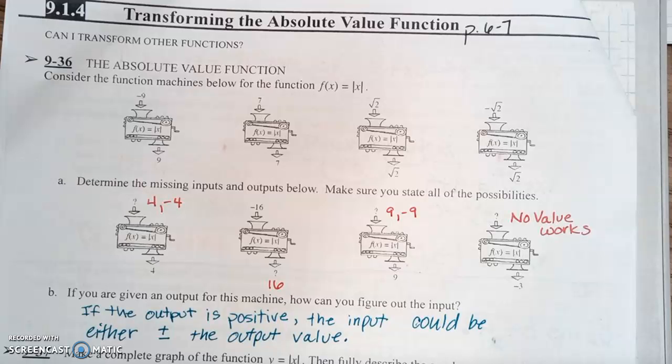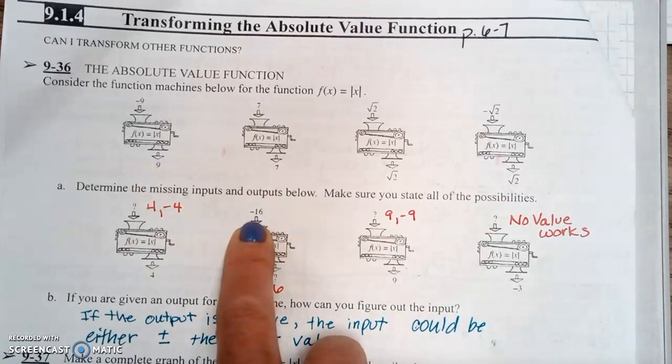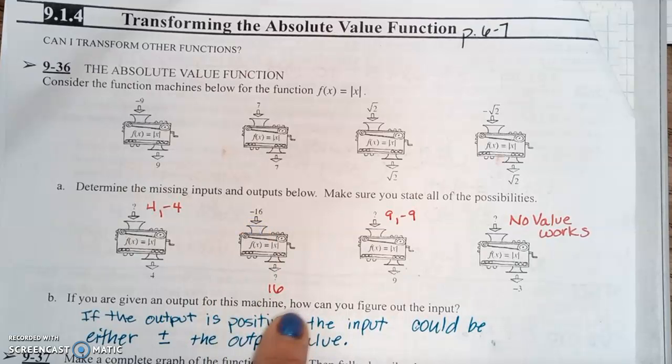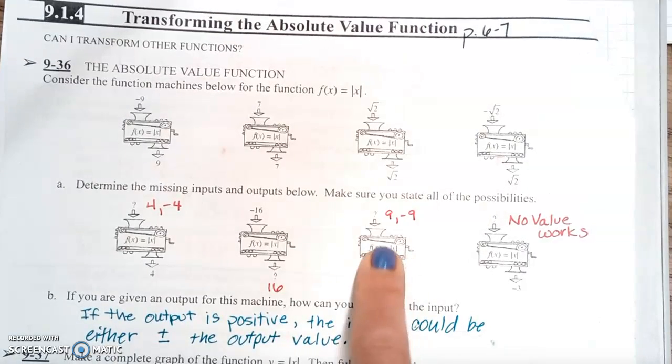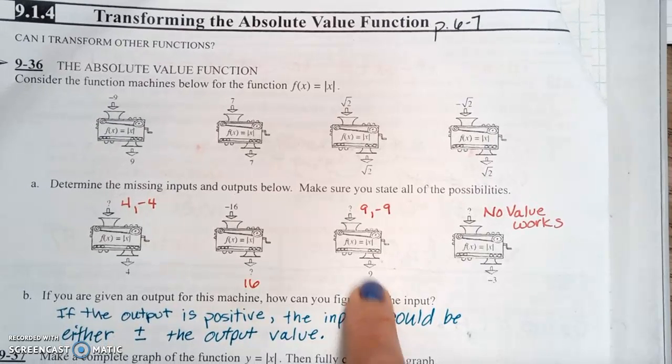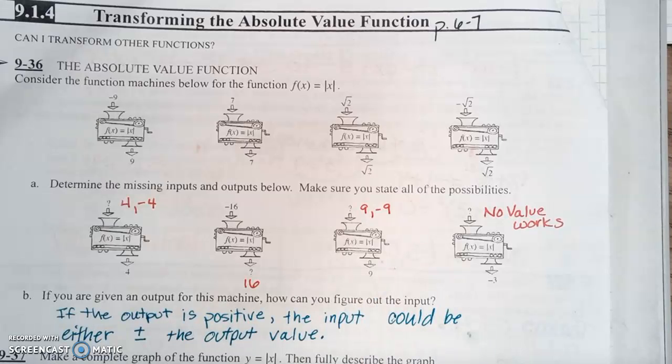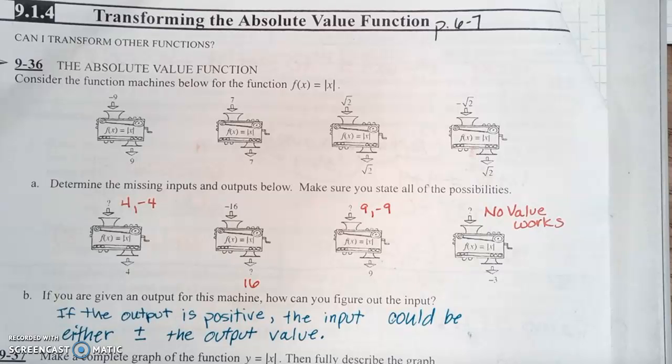All right, so for the second function machine, their input is negative 16, so the output is going to be positive 16. Okay, that's pretty self-explanatory. The third function machine is missing its input. The output is 9. So again, there are 2 numbers that you have to write that are going to be the input. That would be positive 9, would be 9 units from 0, and negative 9 would be 9 units from 0. Okay? Any questions on those 3?